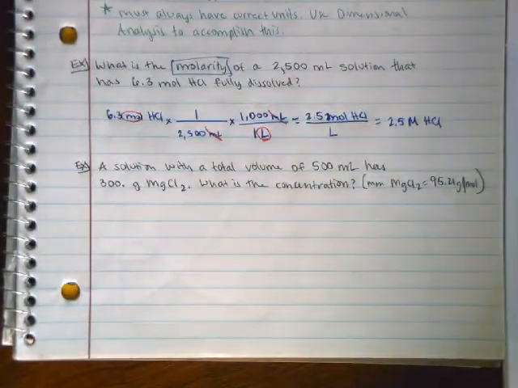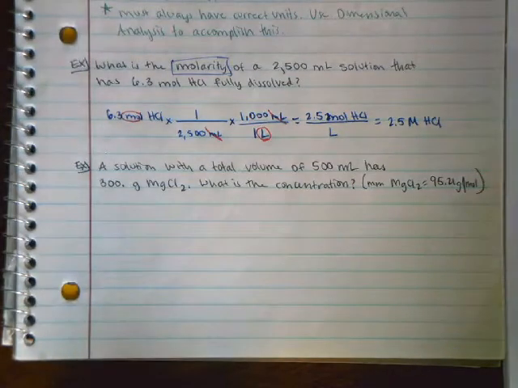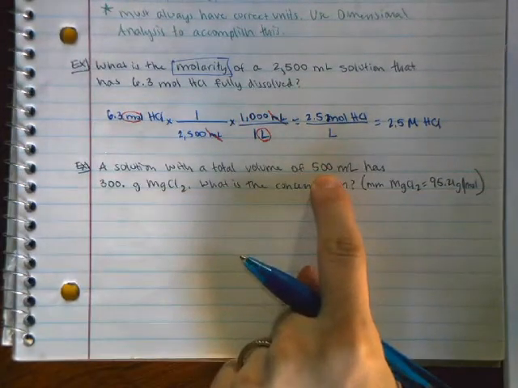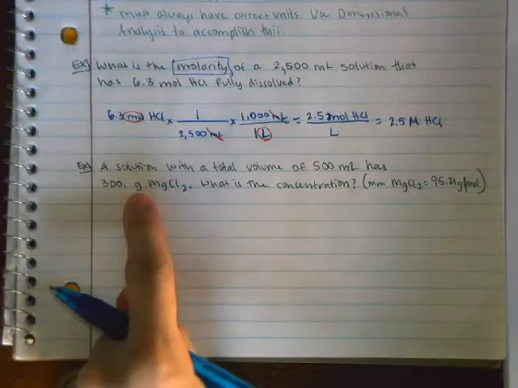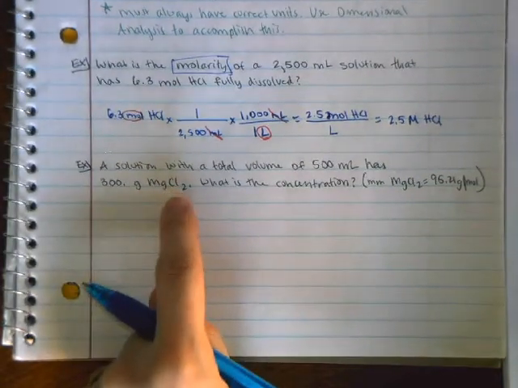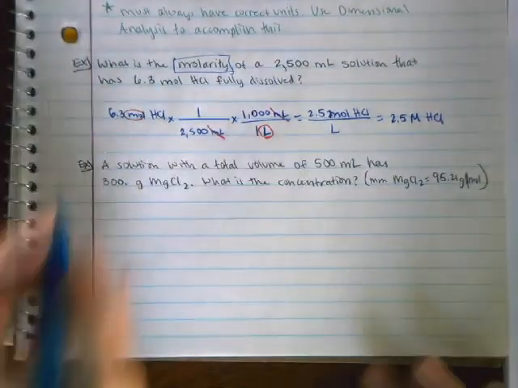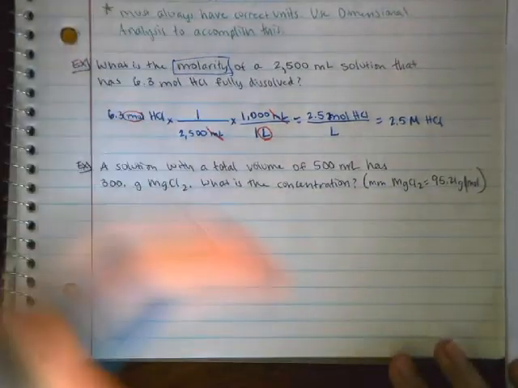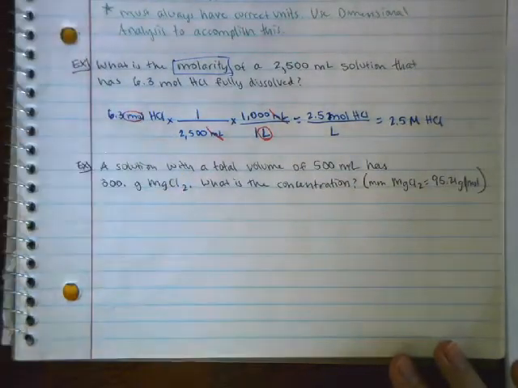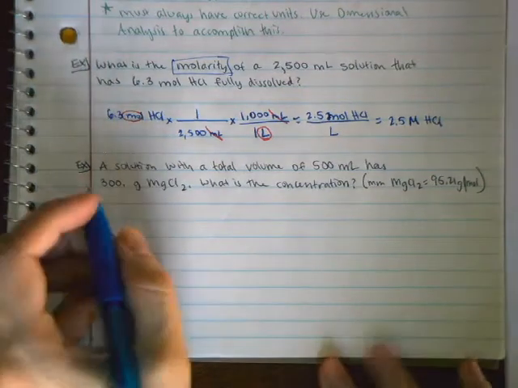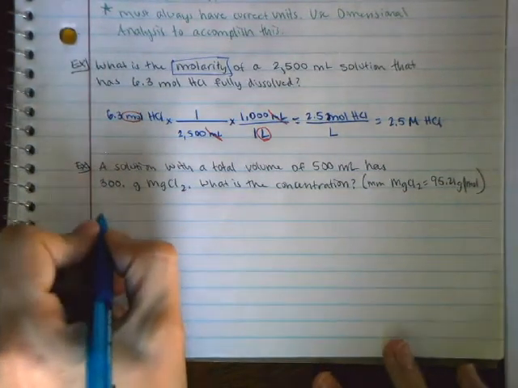Next, we have a solution with a total volume of 500 milliliters that has 300 grams of MgCl2, and we're going to assume those are fully dissolved. What is the final concentration? Again, I always want to make sure that my solute ends up on the top and my total volume of solution ends up on the bottom. So let's just do this.